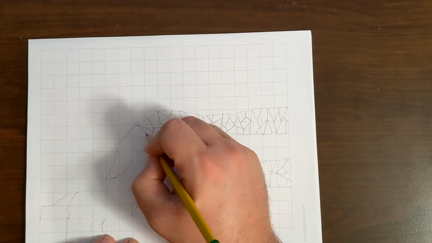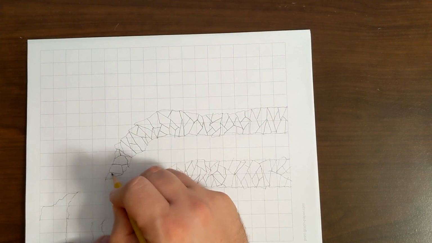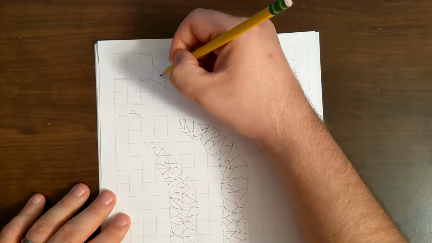So it doesn't take very long to finish this portion, thank goodness. It always, of course, helps when you speed things up 6 times.